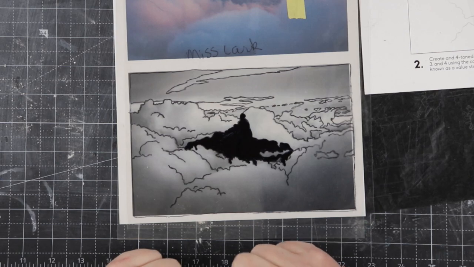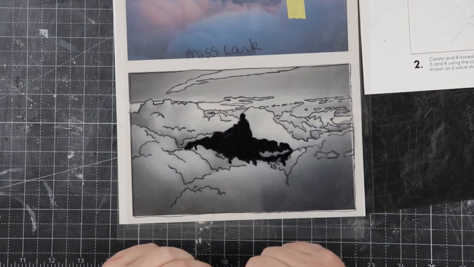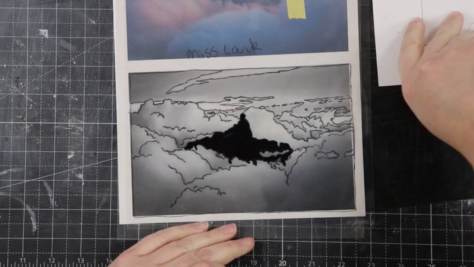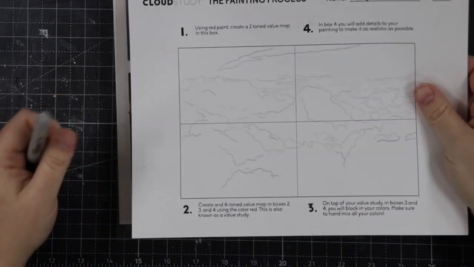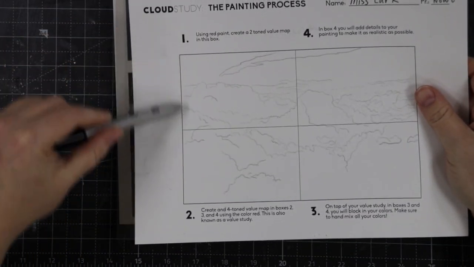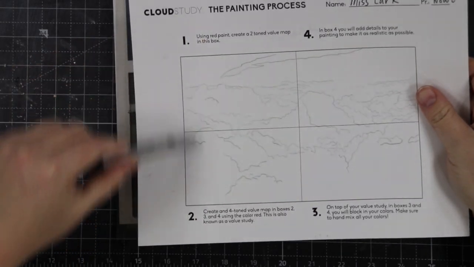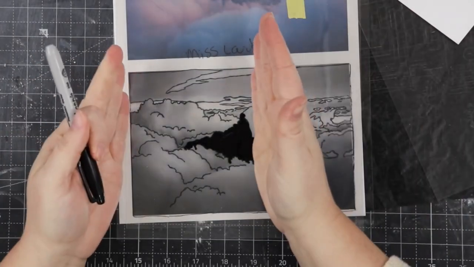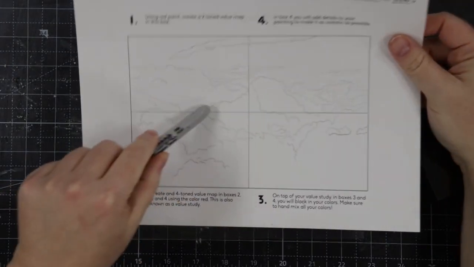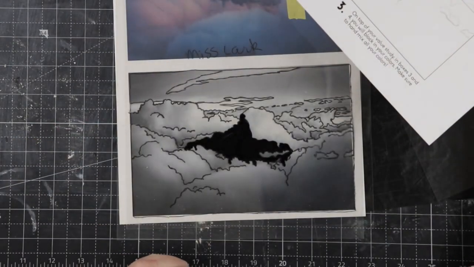Alright, for this next bit, I'm going to need everybody's eyes on me. So try to finish up this major shape. If you don't, it's not a big deal. Alright, let's all look right here. For this section, we're going to use red paint to create a two-tone value map in the top left corner. Okay? Now we started with the most obvious shape. It does take a little bit of our top left corner here. So it's not a bad thing that we did the whole thing.